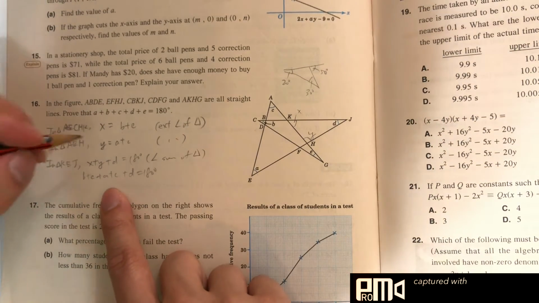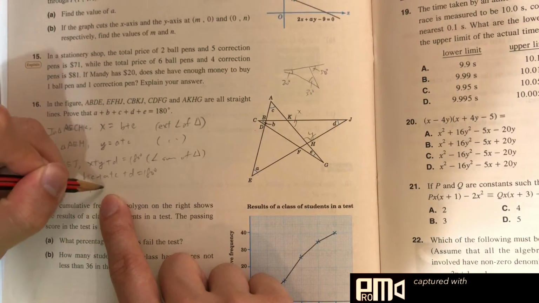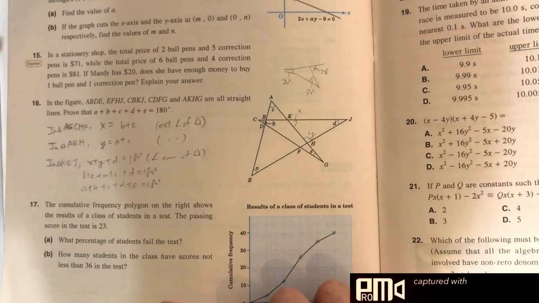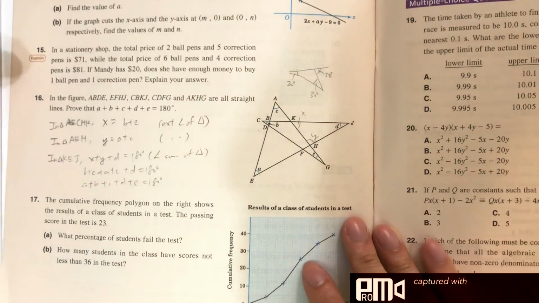Okay, let's prove it. So write it back. Don't assume it is true in the first stage. Okay.